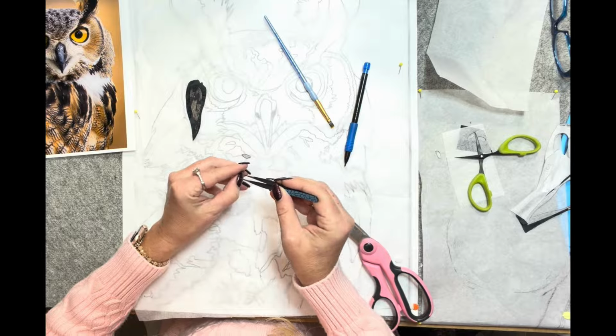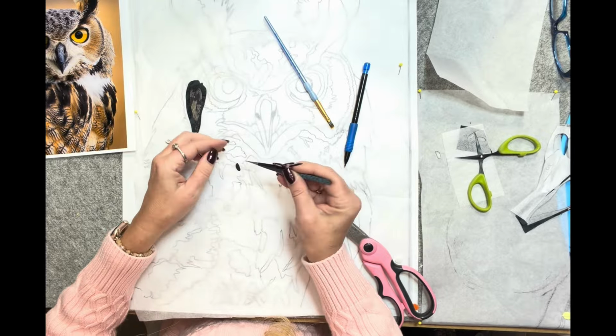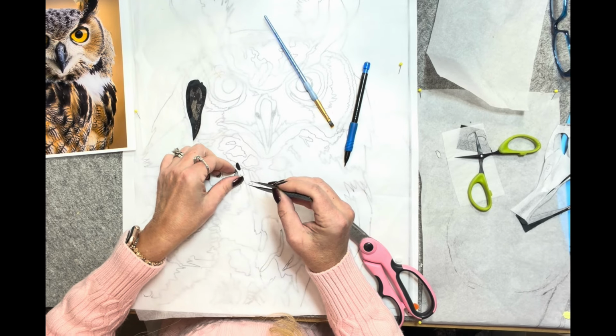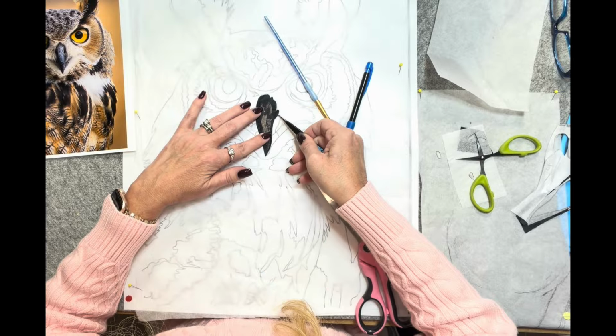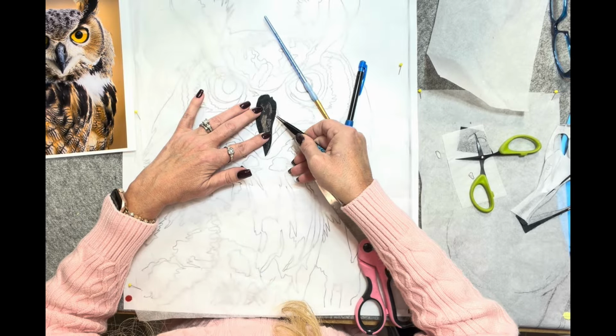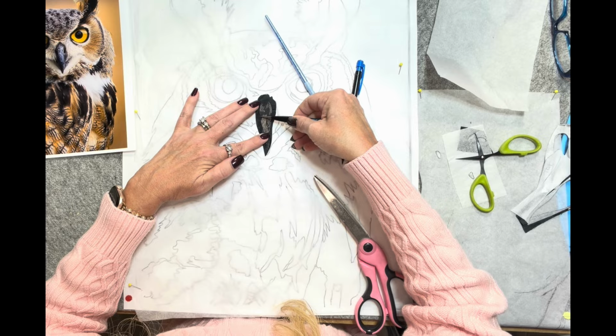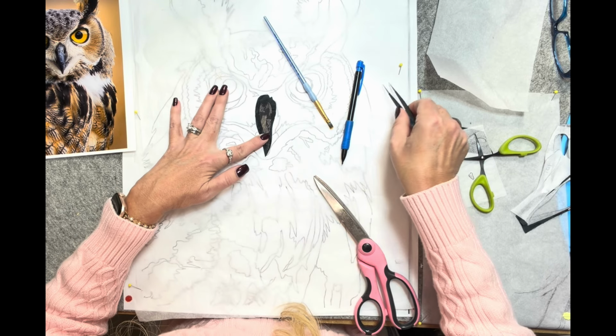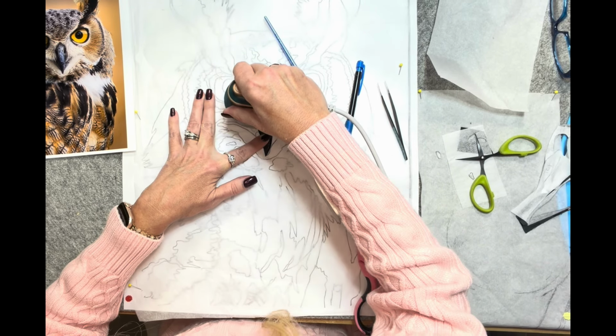Peel these off. There's one nostril. There's two nostrils. Put that nostril here. Put that nostril here. Okay, and I'm gonna fuse it down.